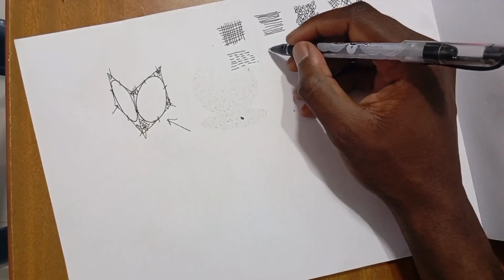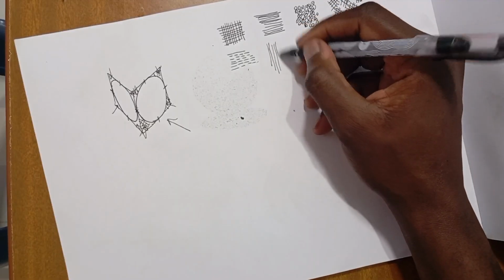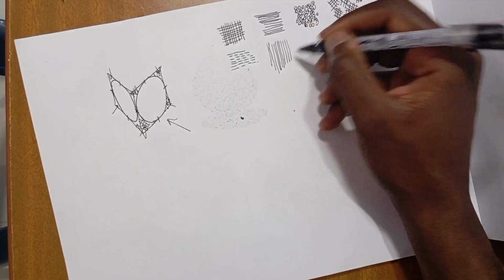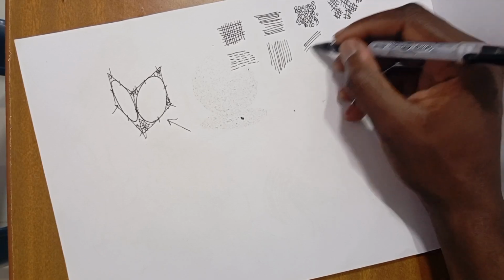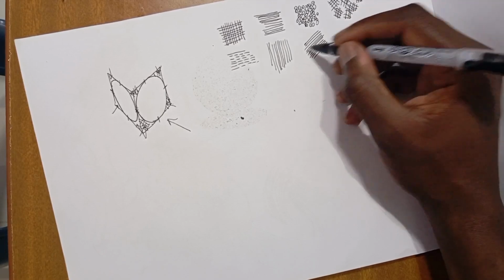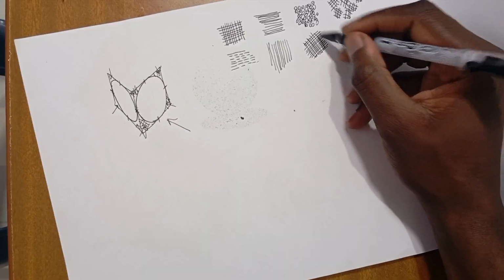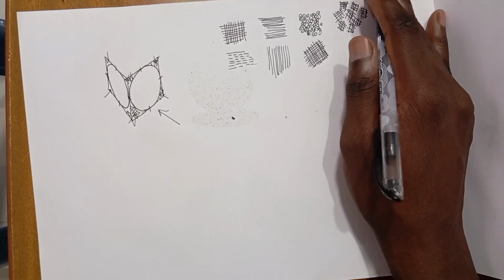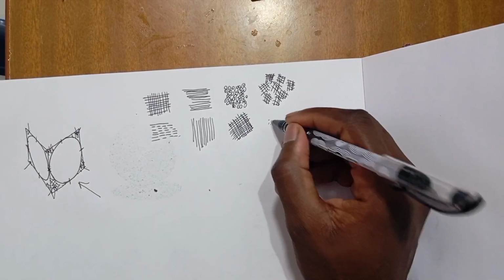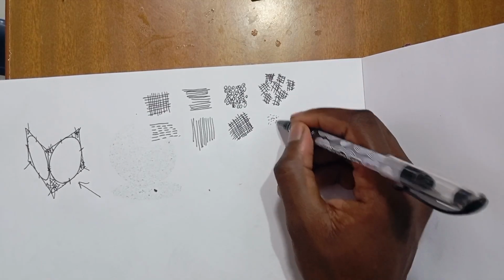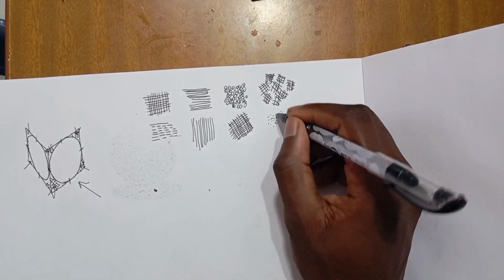Then we have vertical lines, rough vertical lines, to be specific. Then we have cross hatch, which is in diagonal method, like this and like this. We also have the stippling technique. You just put a lot of dots on the surface.